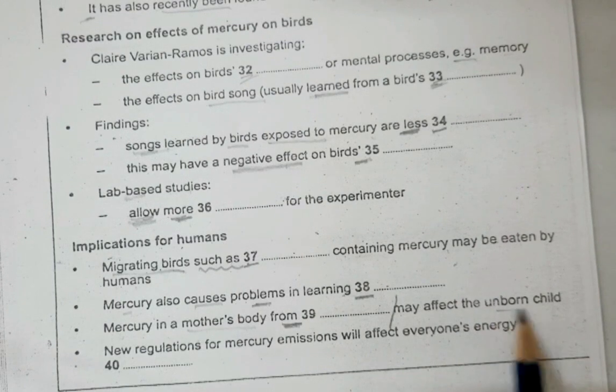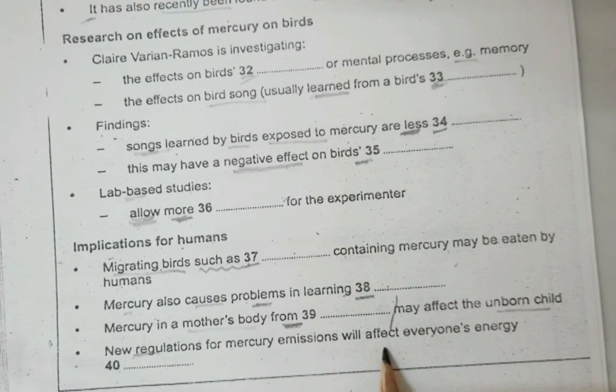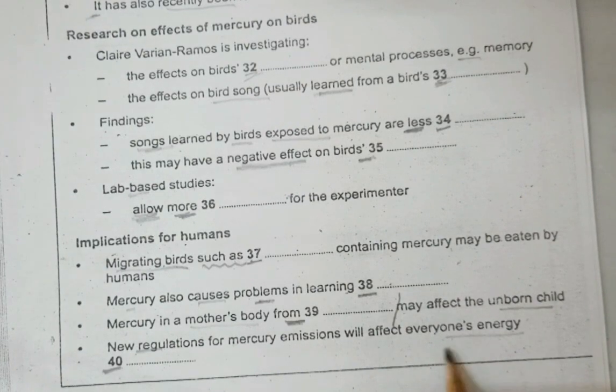Okay, so unborn child. Then new regulations for mercury emissions. New regulations for mercury emissions will affect everyone's energy.